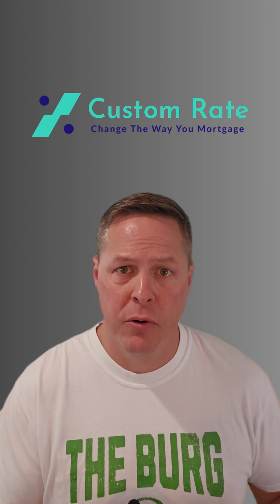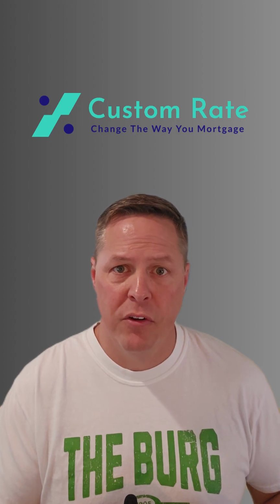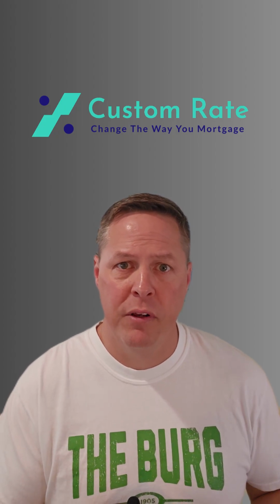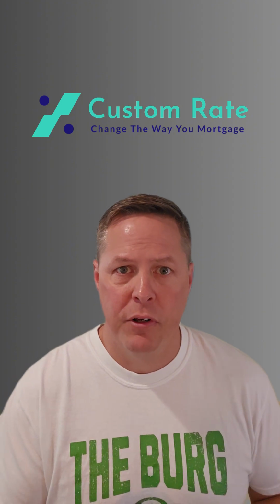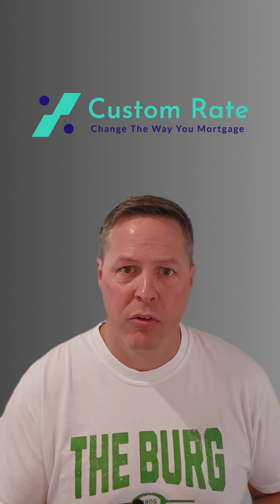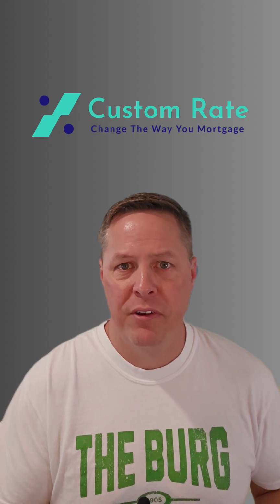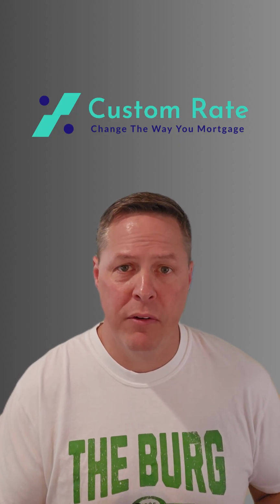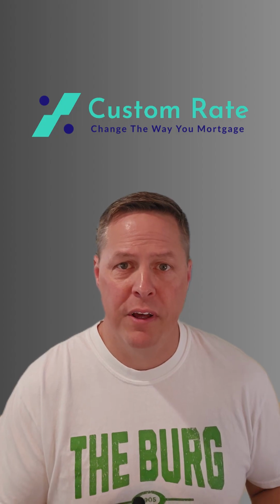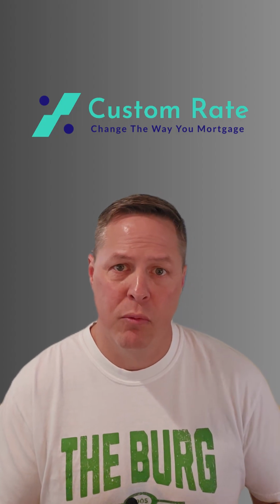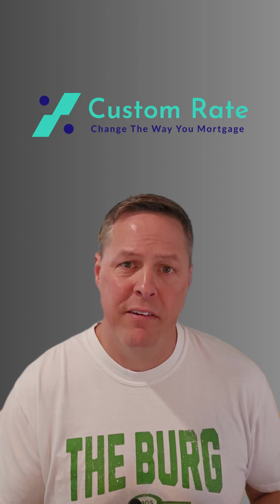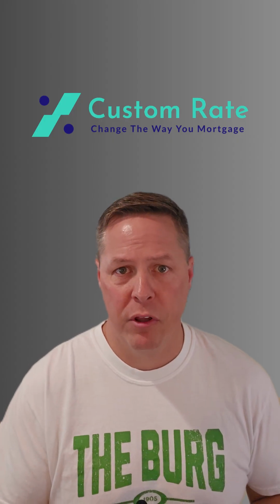The coverage ratio just simply states, does the rent that you're generating from this income property cover your debt service? So if your payment on that property is $2,000 a month and the rent on that property is $2,000 a month, that means that the rent is covering the mortgage, and that's how you actually qualify for this loan.